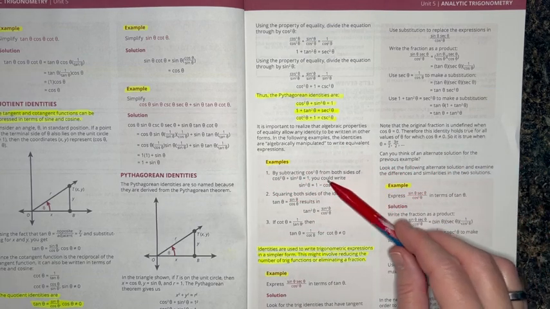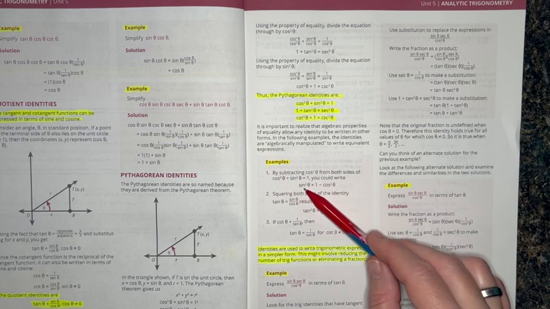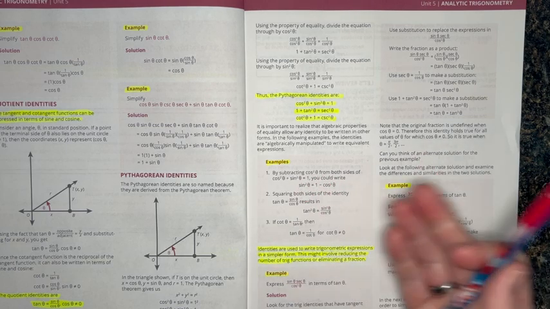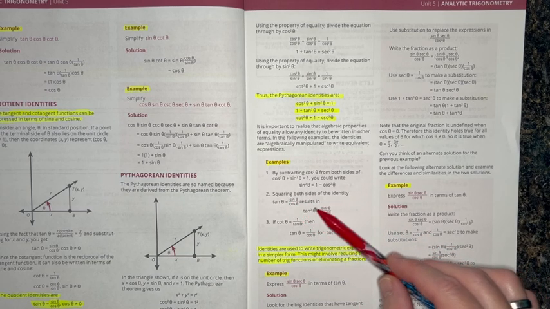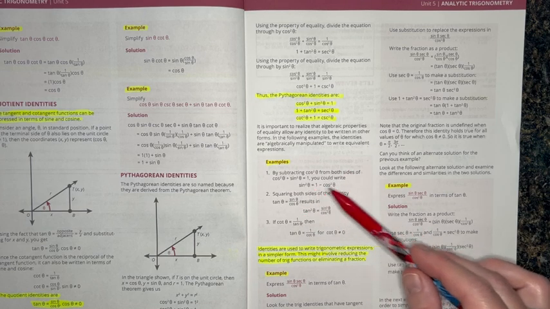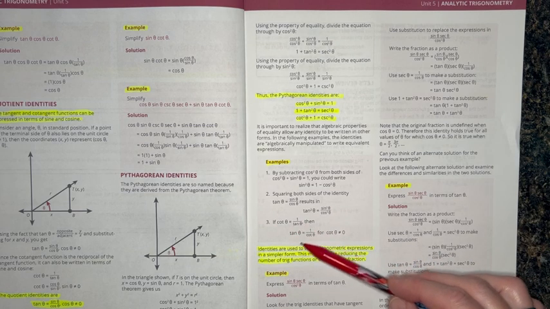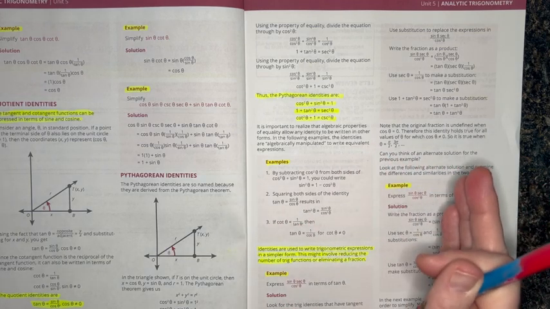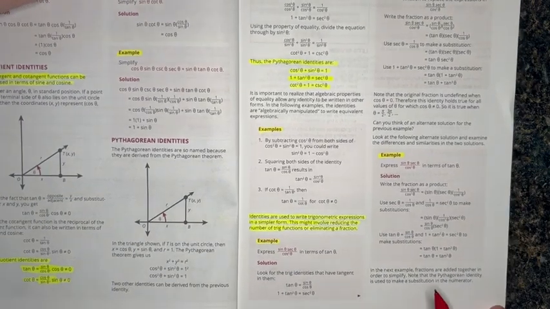So in this first one, it says, by subtracting cosine squared from both sides of this identity, you could write sine squared equals 1 minus cosine squared to try to get it to look more like something that's in the problem that you're working on, right? Squaring both sides of this identity results in this identity, okay? Which then maybe we could substitute in. If cotangent is 1 over tangent, then tangent equals 1 over cotangent. So they're just manipulating algebraically some of these equations to have them in a different order, basically.